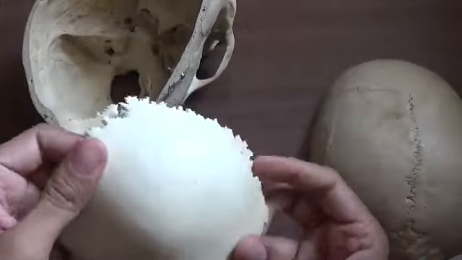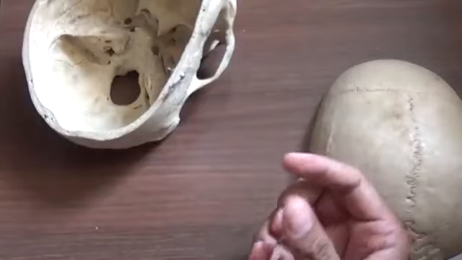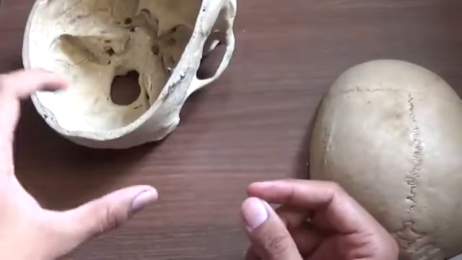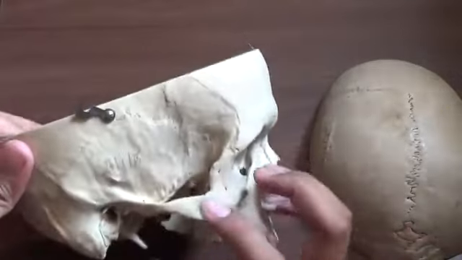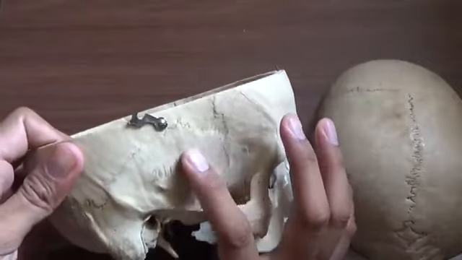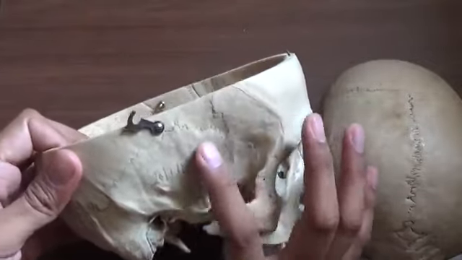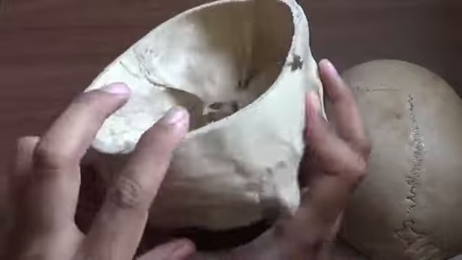The second paired bones which contribute to form the neurocranium are the temporal bones. Now you can see over here, this is the temporal region. So this is a temporal bone on the right and left side.